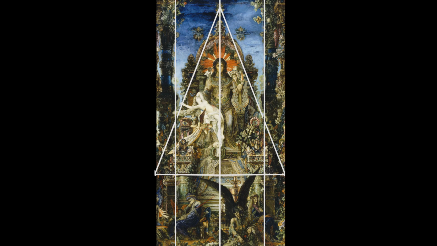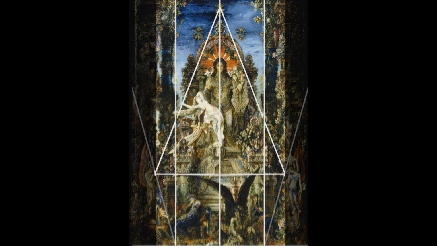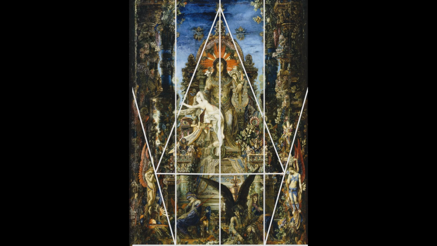There is also an underlying armature, a geometric scaffolding that was developed as the painting grew, and remained consistent as the painting was folded out and increased in scale.